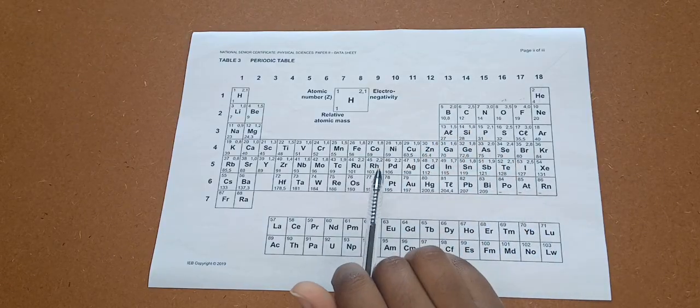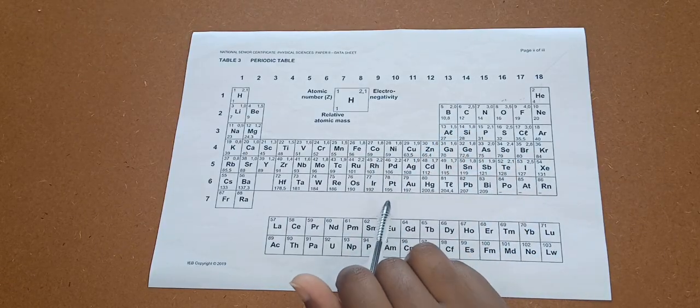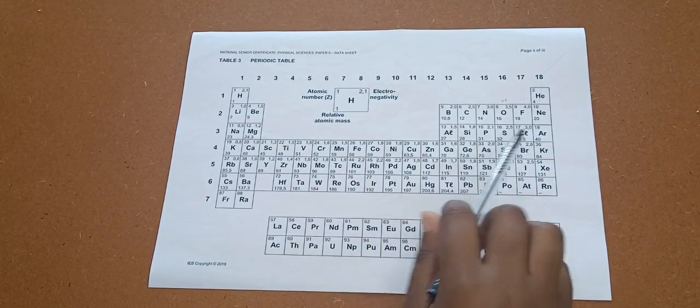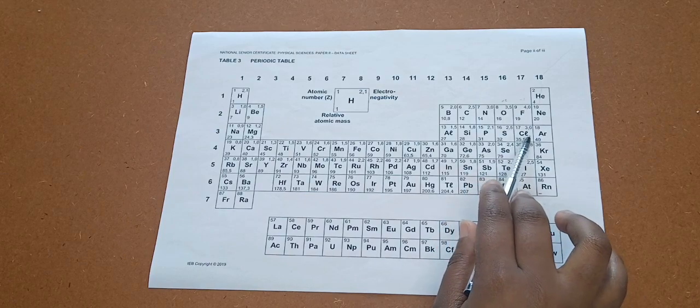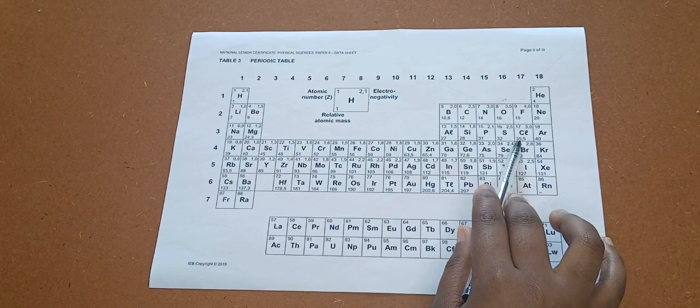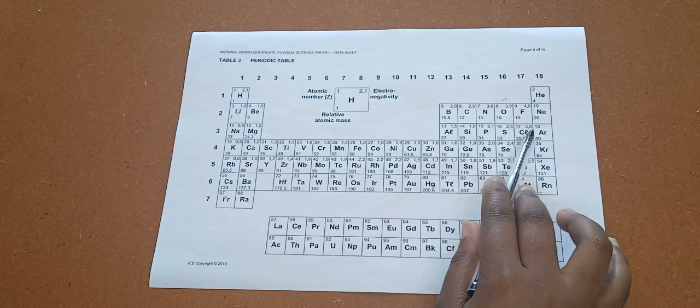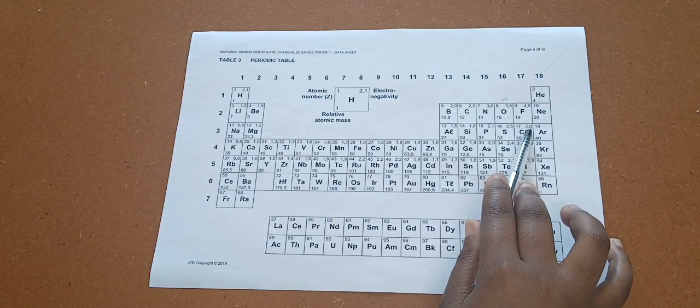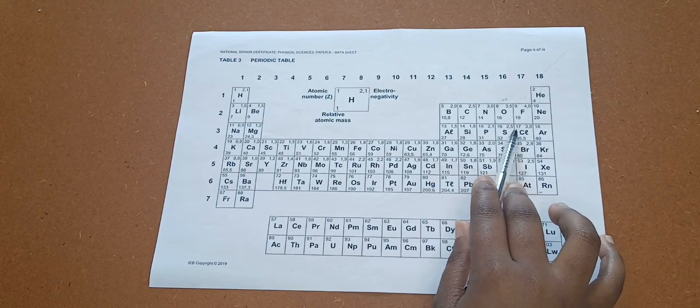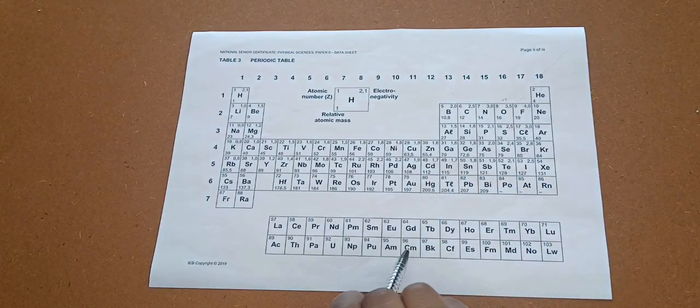I'm going to do another example with you. Let us look at chlorine. Chlorine has got an atomic mass of 35.5 grams, an electronegativity of 3.0, and an atomic number of 17. And this means chlorine has got 17 electrons in each atom of chlorine.